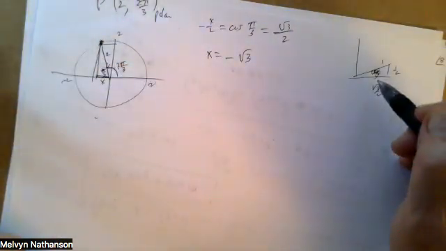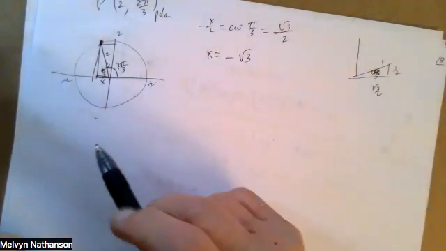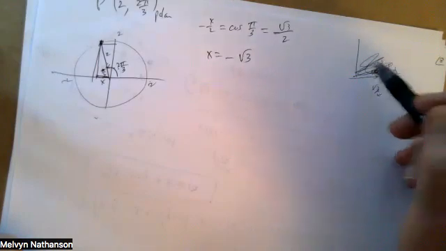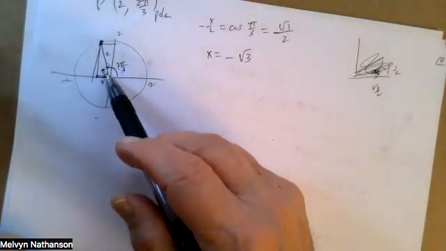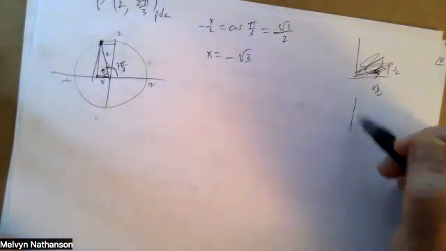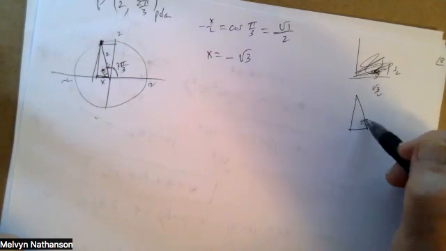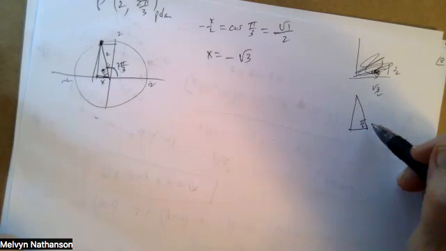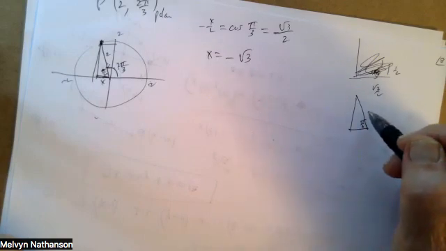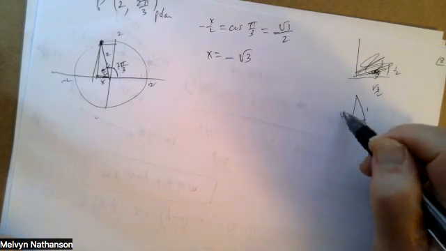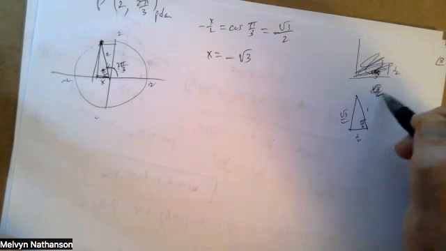if we have this triangle, oops, I'm sorry, I did something wrong. In this, if this is the angle pi over 3, if this is 1, this is a half, and this is root 3 over 2.